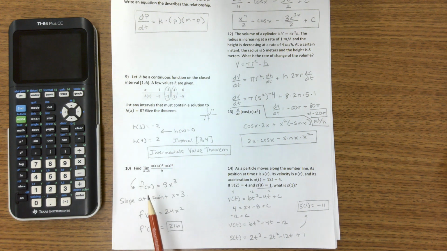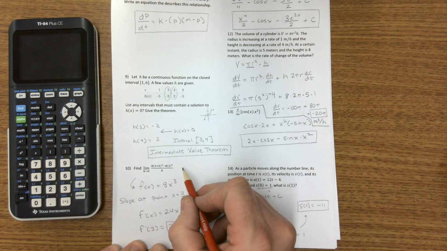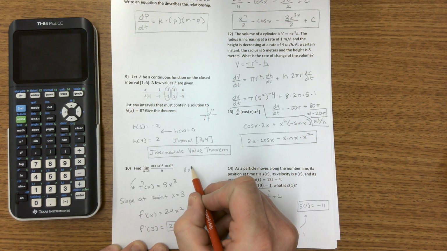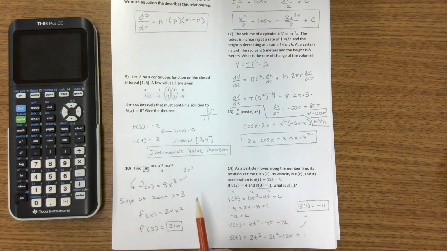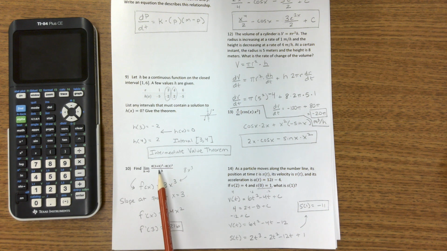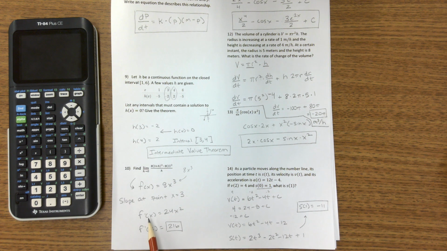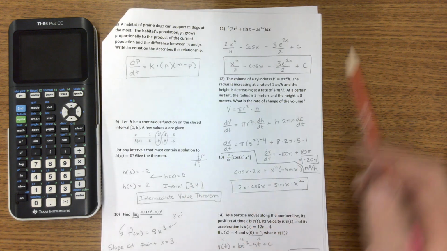This right here is the limit definition. This definition means that I have the function 8x cubed right there. You should be able to see that 8x cubed minus 8x cubed, and I'm taking this derivative and I'm using the point 3. So I'm putting a 3 there. And if you take the derivative, you have this, and you put in a 3, you have 216.